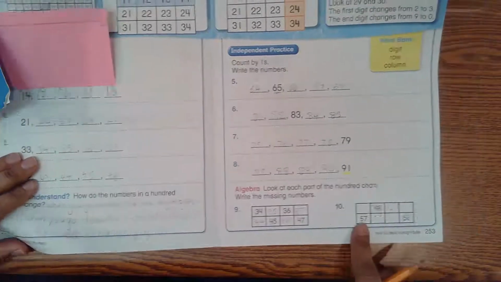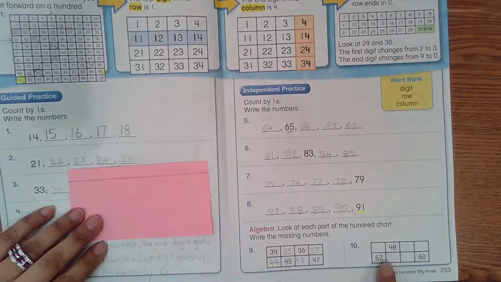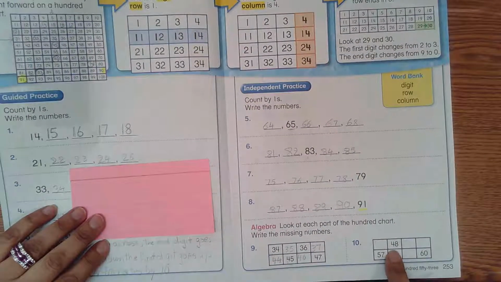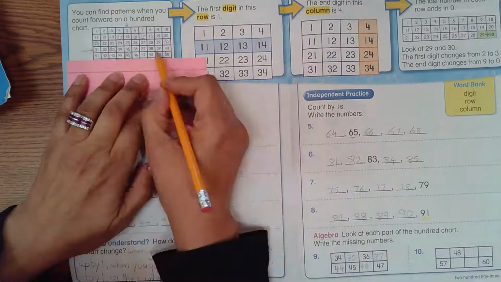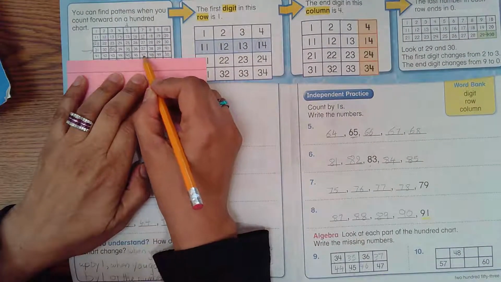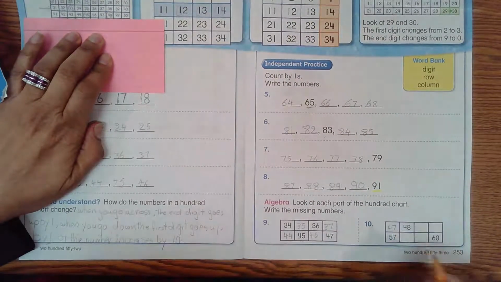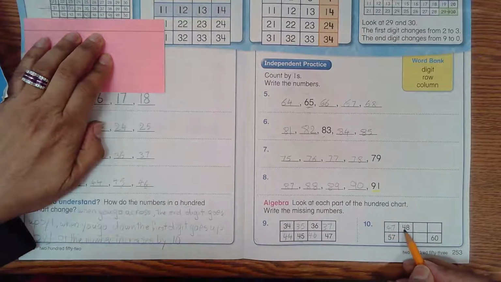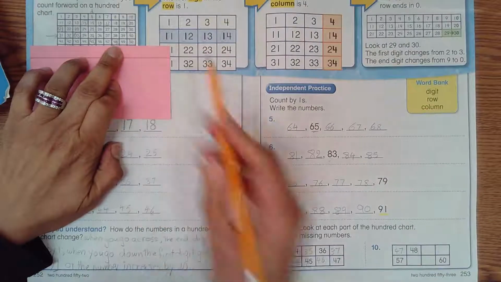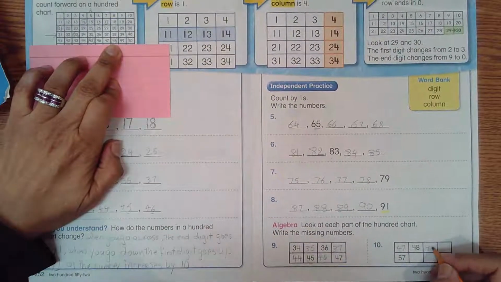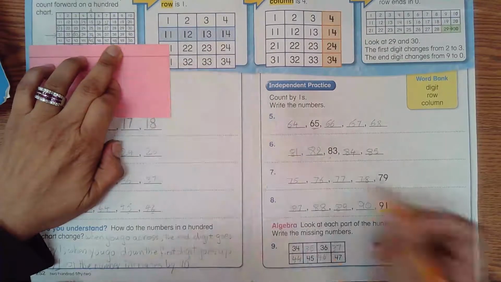Okay, let's do number 10, the same. I have something and then 48. So what comes before 48? I go look for my 48. Here's my 48. What comes before 48? 47. So I'm gonna write 47. So now 47, 48. What comes after 48? 49. What comes after 49? Very good, 50.